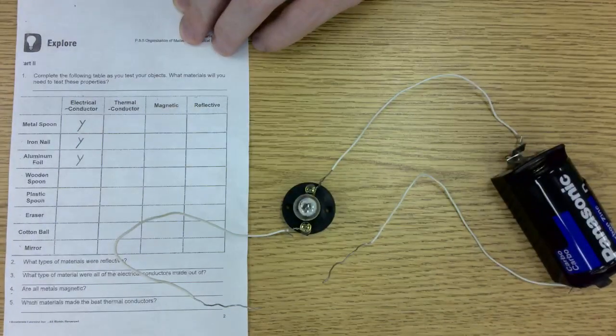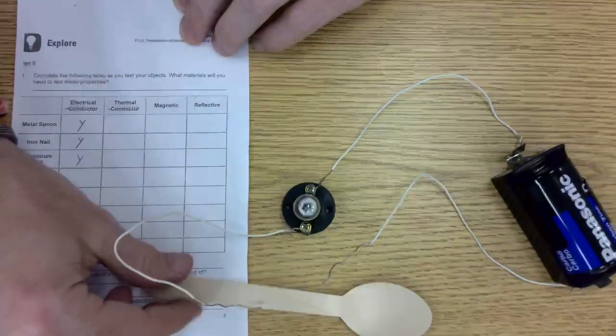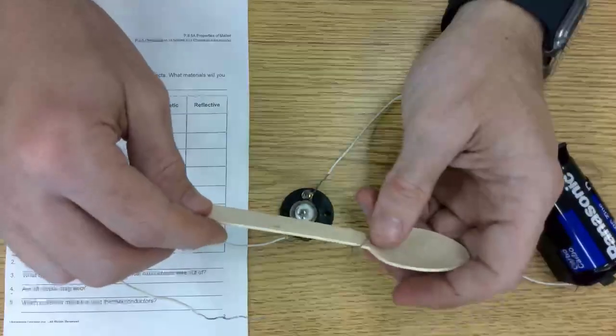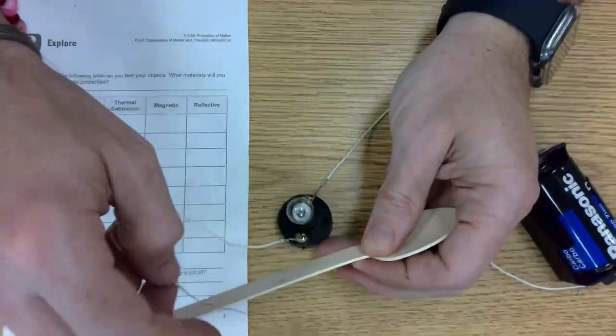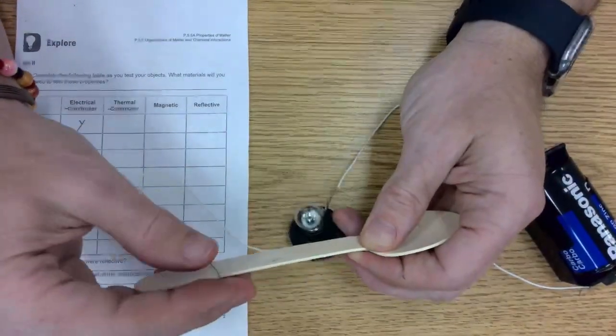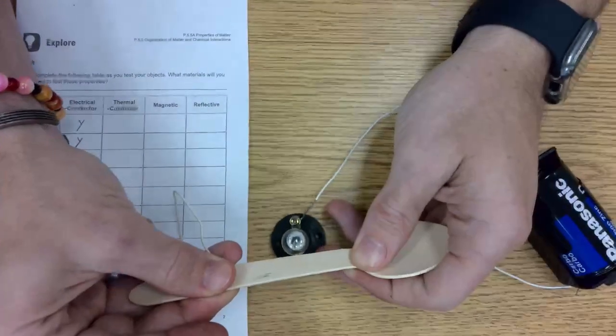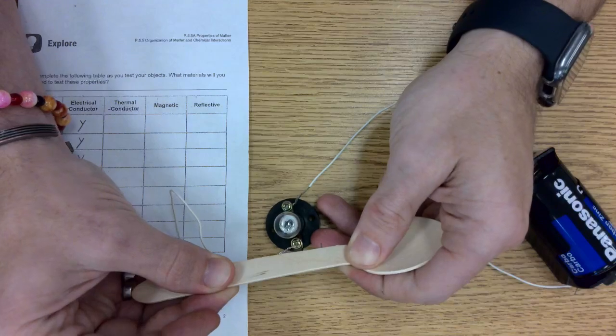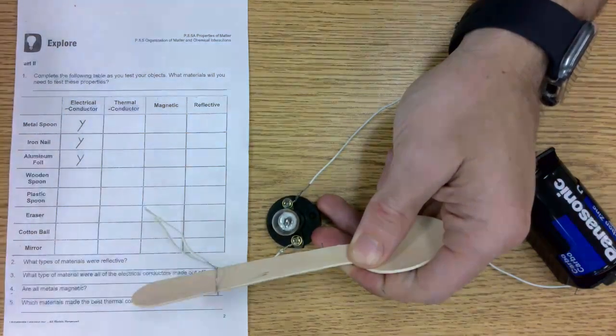All right, next is a wooden spoon. What do you think will happen here with the wooden spoon? You think it will or will not conduct electricity? Let's wrap this one on, and no light. No light. So we are not getting electricity to pass all the way through.